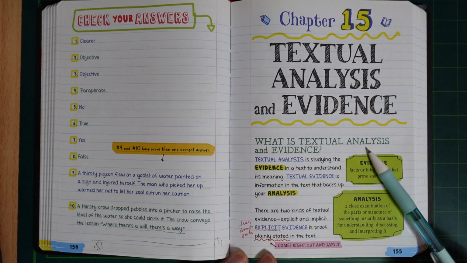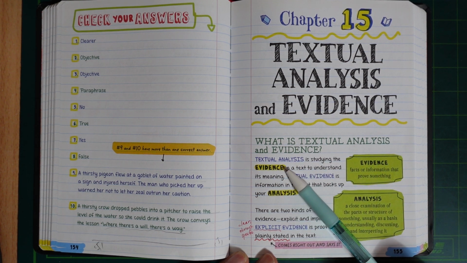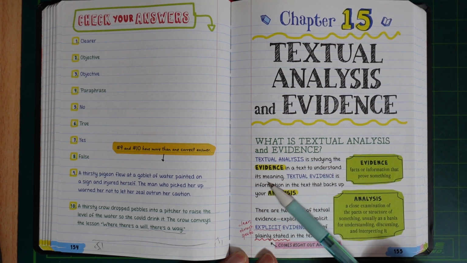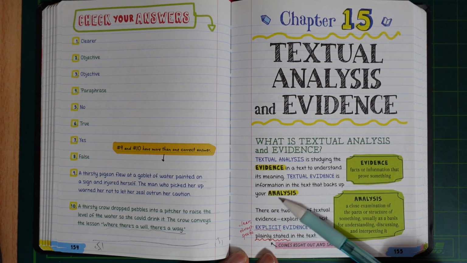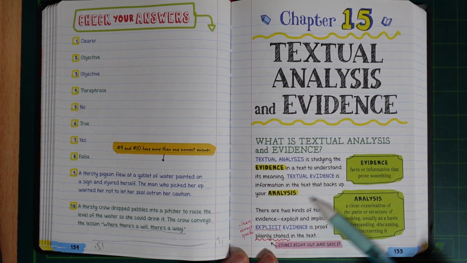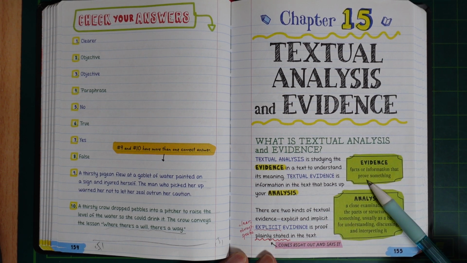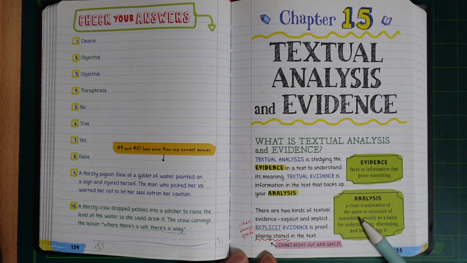What's textual analysis and evidence? Textual analysis is studying the evidence in a text to understand its meaning. Textual evidence is information in the text that backs up your analysis. Evidence: facts or information that provide something. Analysis: a close examination of the parts or structure of something, usually as a basis for understanding, discussing, and interpreting it.